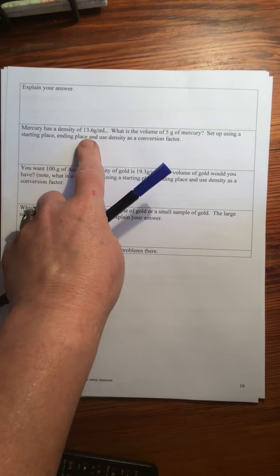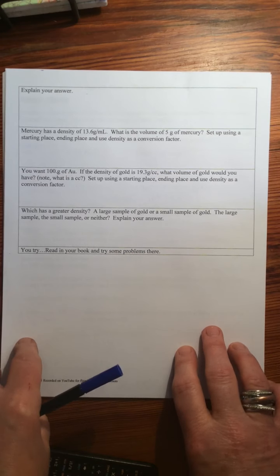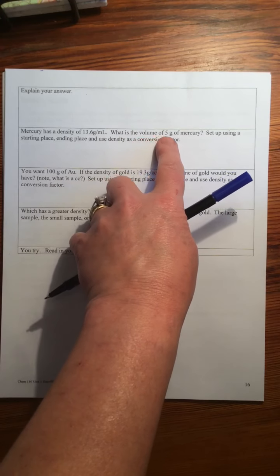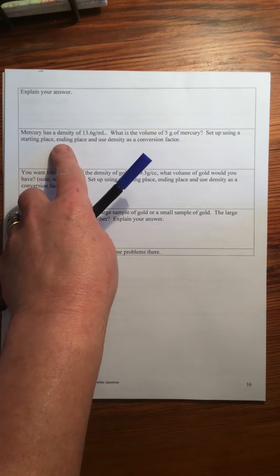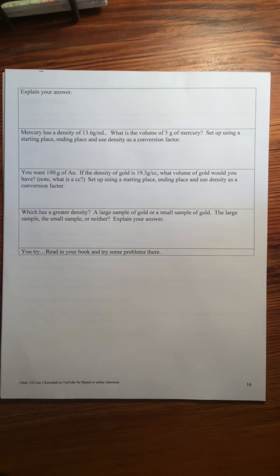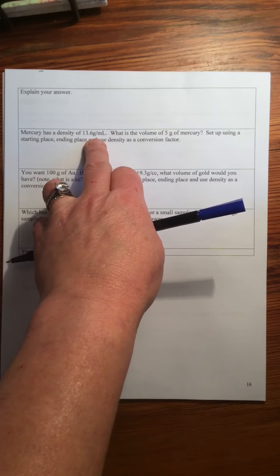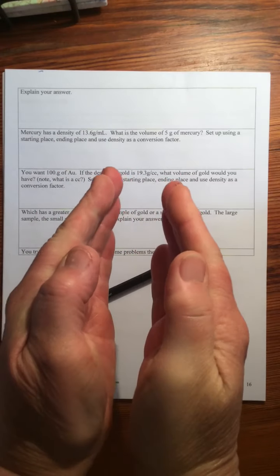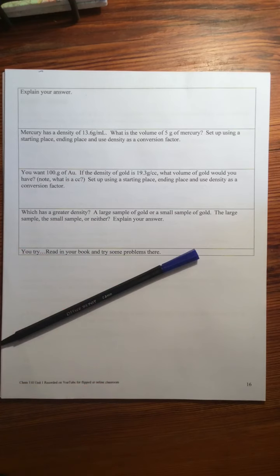Mercury has a density of 13.6 grams per milliliter. So that would be something that you would go and look up. Okay. What is the volume of 5 grams of mercury? Set up using a starting place, ending place, and use density as your conversion factor. Okay, so picking out your starting place, density is density regardless of the sample size. So whether I have this much mercury or this much mercury or this much mercury, it's all going to have the same density. So density is usually not a starting place.